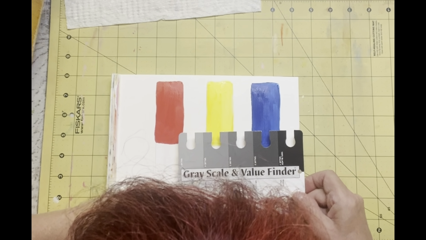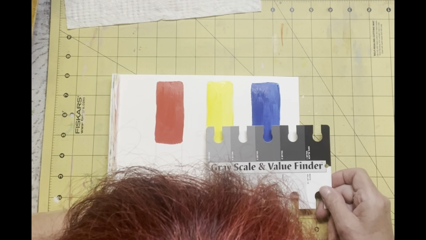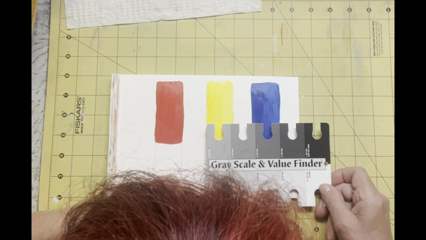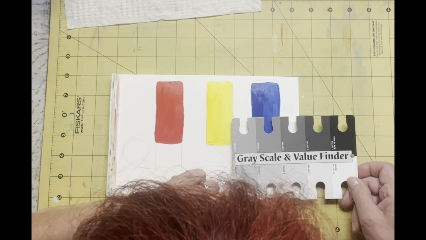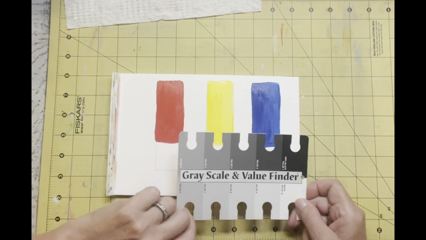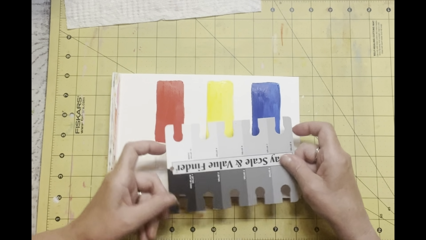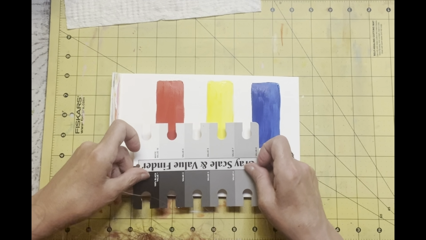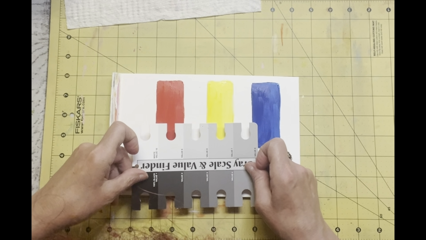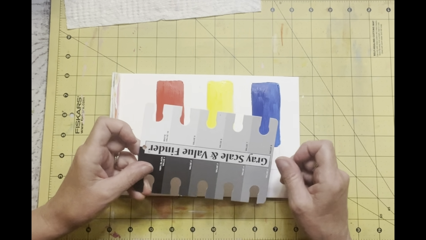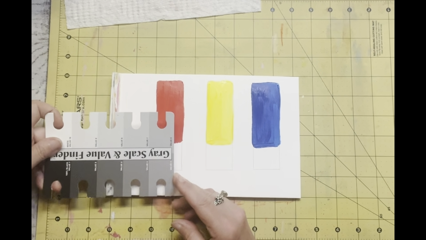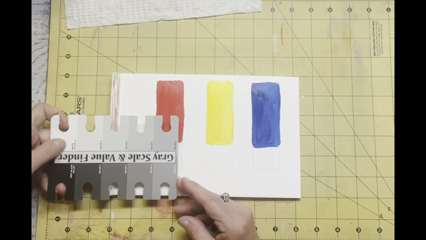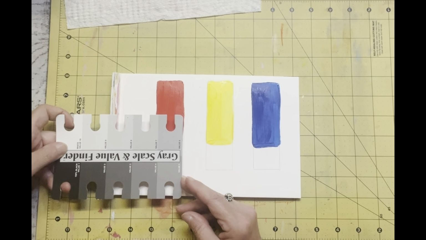So I'm thinking that this blue is maybe a 3 or a 4, and then the yellow is maybe a 7. Should write it down. And the red is maybe going to come in around a 6.